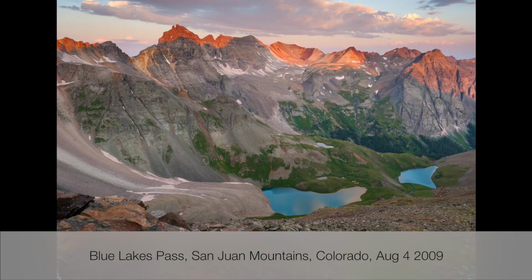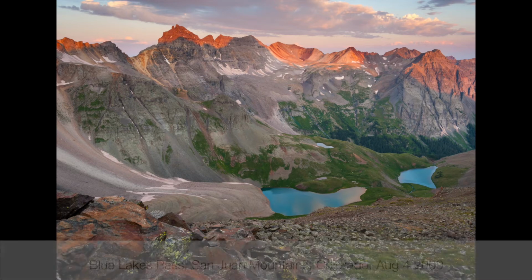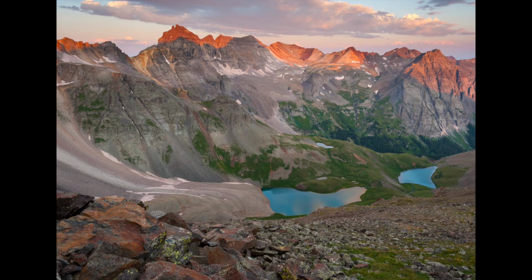Another example, this is looking down from Blue Lakes Pass in the San Juans in southwest Colorado. This is taken early August, you can see the shadow of Mount Sneffels being cast sort of direct center in the photograph. So there's lots of interesting angles of light you can get in this location.